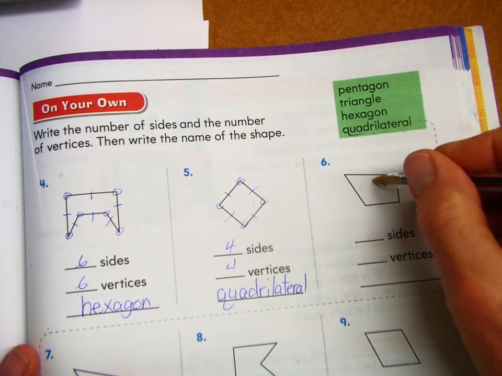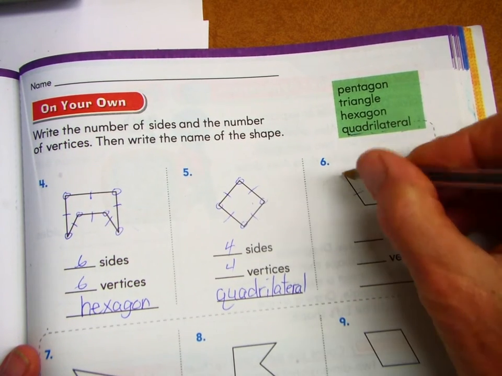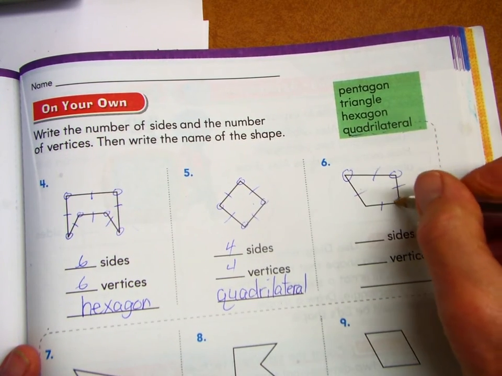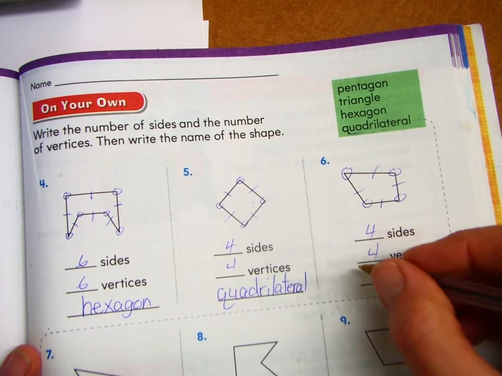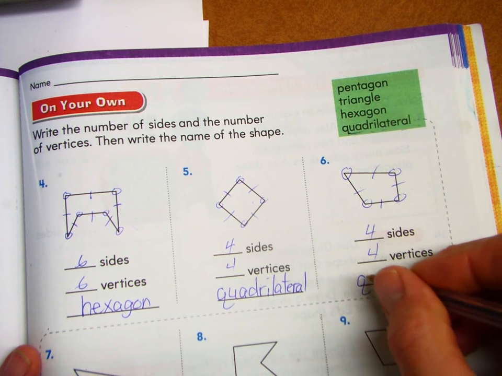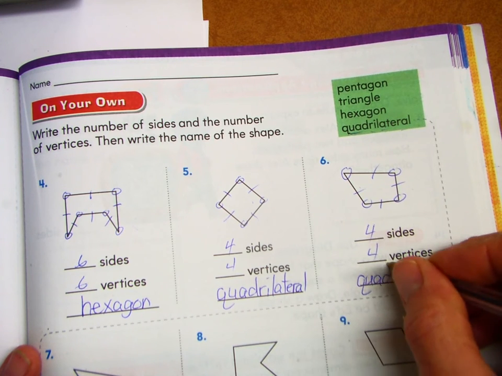How about this one? 1, 2, 3, 4. 1, 2, 3, 4. 4 and 4 again. So again, it's the same. A quadrilateral.